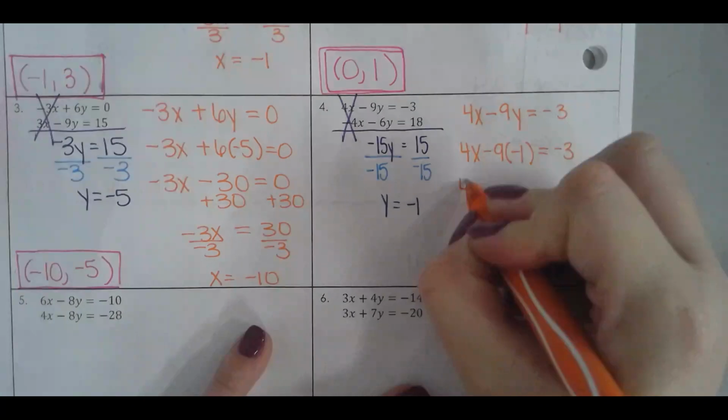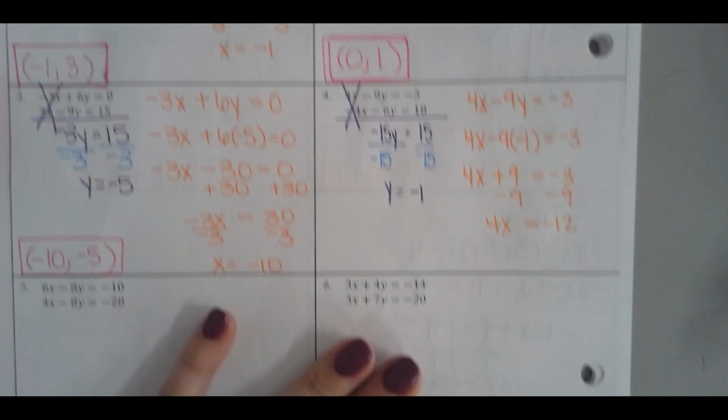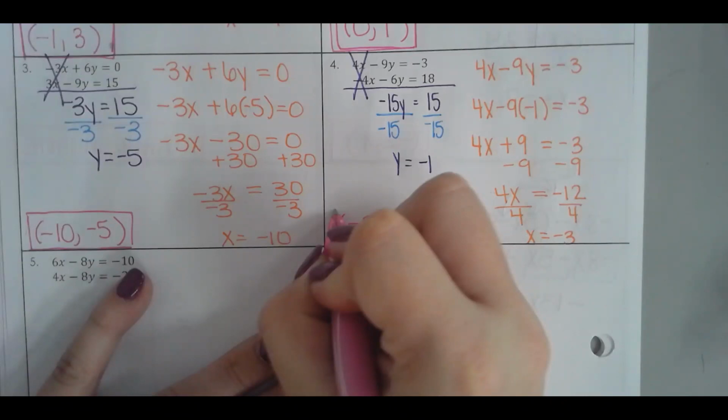Okay. Here's the problem. When you multiply, this is x plus 9 equals. Yep, I messed up big time. Okay, and then I subtract 9 from both sides. And then dividing by 4 gives me x equals -3, 1.